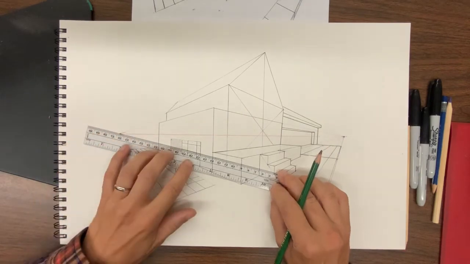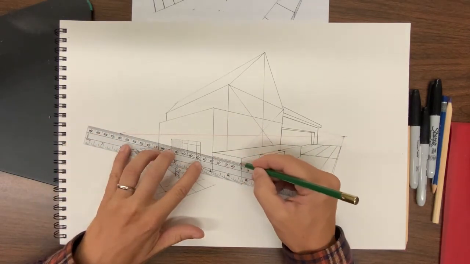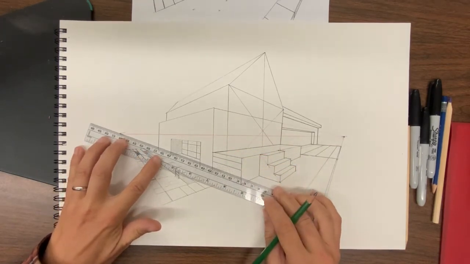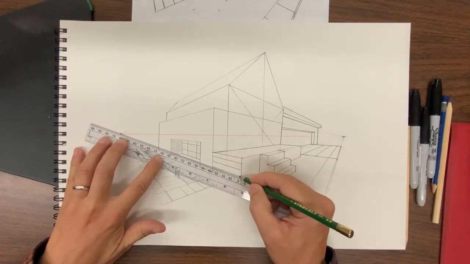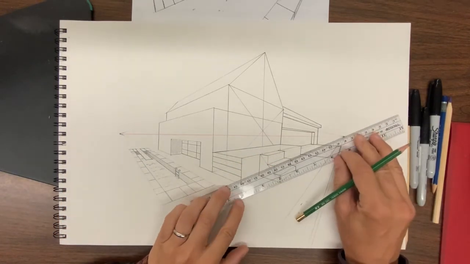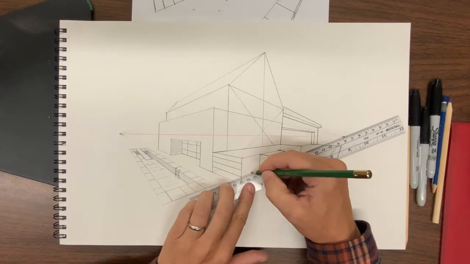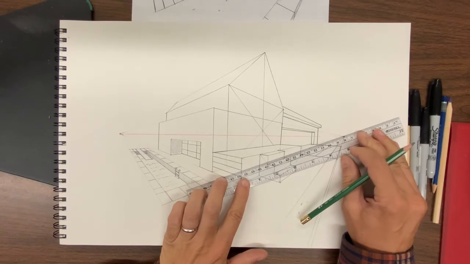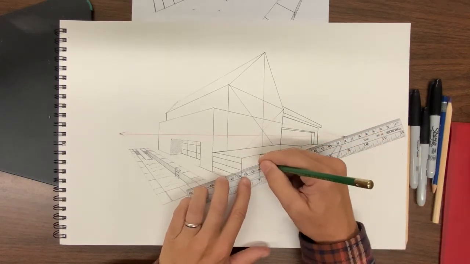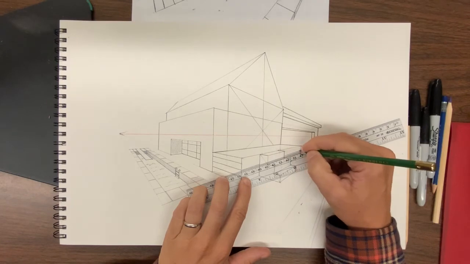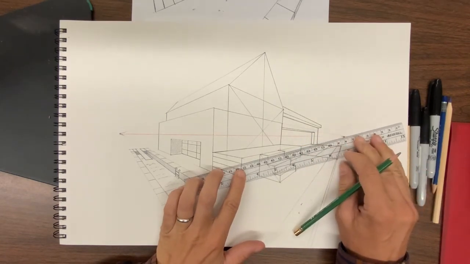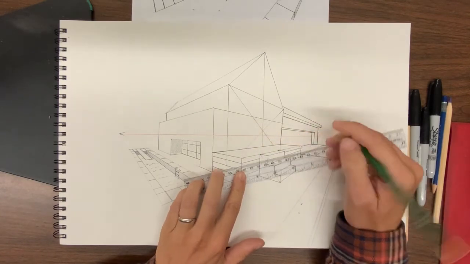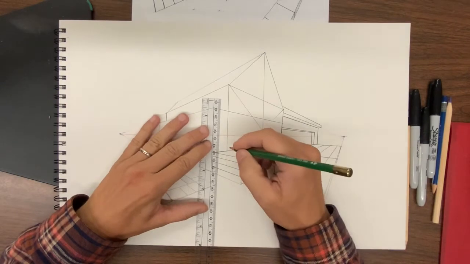Next, I'm going to break my porch into a series of bricks. Anytime I'm doing this kind of work, I'm using my 2 vanishing points. In this case, I'm using the left vanishing point because that would be parallel to the top and bottom of my porch. When I'm working on the front side of the porch, I'm using the right vanishing point because the top and bottom of my porch come from the right vanishing point.